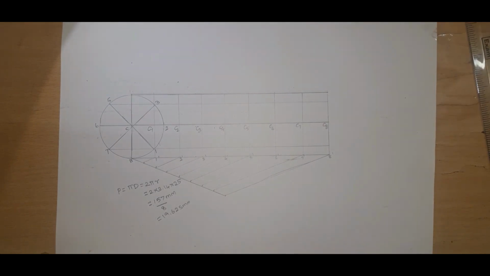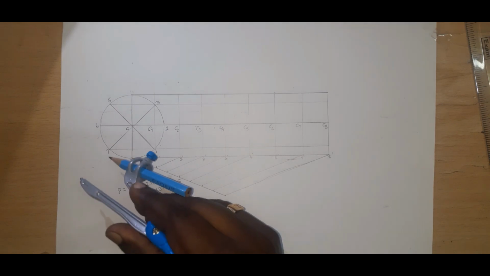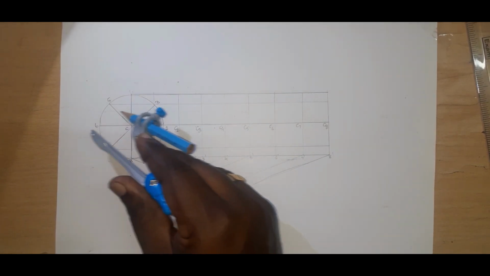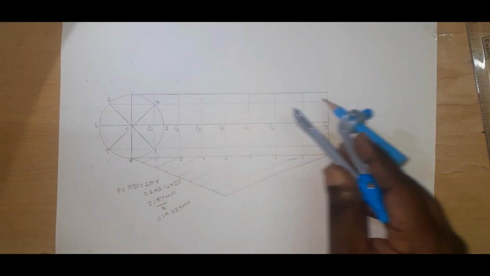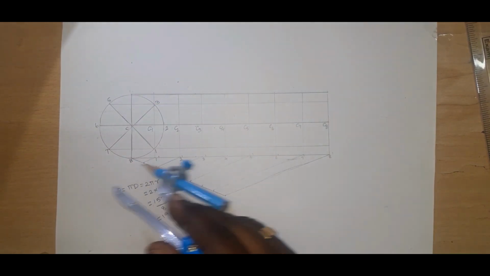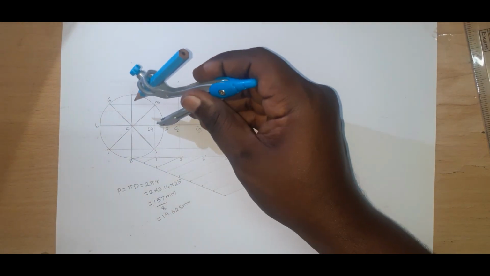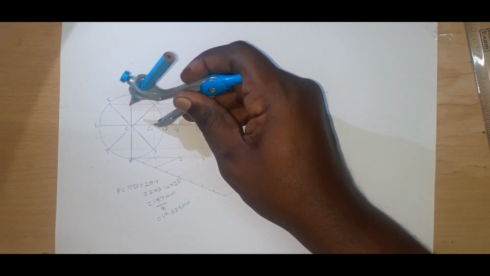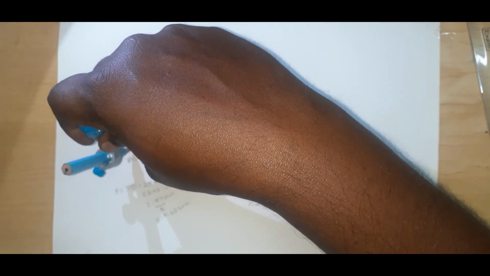So now which one is the first point locus? This is the first point locus, and this is the second point locus, and this is the third point locus, and this is the fourth point locus, again fifth, sixth, seventh, right? So I am just keeping C1 as the center, and the first point locus I am just going to cut.